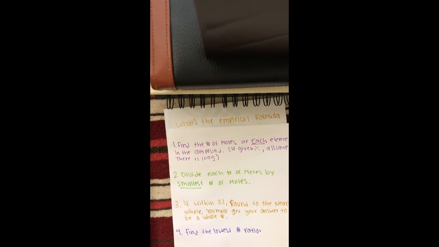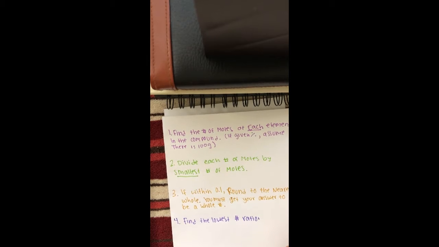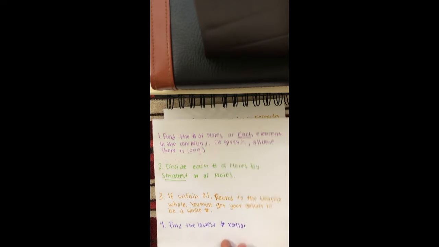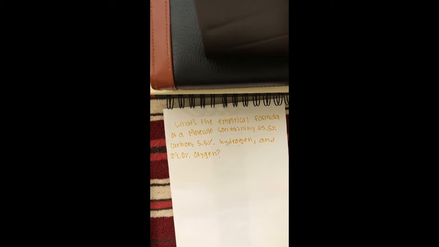So we have some steps in order to do that. First, we want to find the number of moles of each element in the compound. The second step is divide each of the numbers of moles by the smallest number of moles. Third step is if within 0.1, round to the nearest whole; you must get your answer to be a whole number. And the fourth is find the lowest number ratio. So that's what we did with the examples.